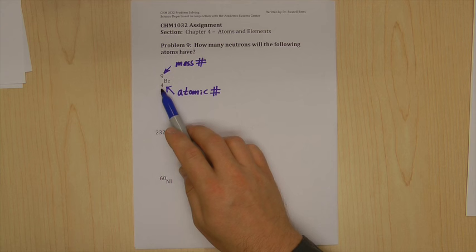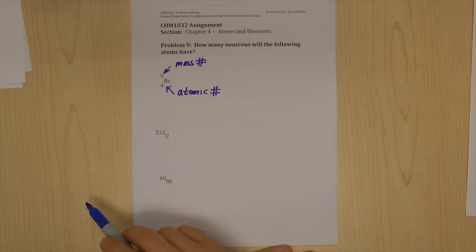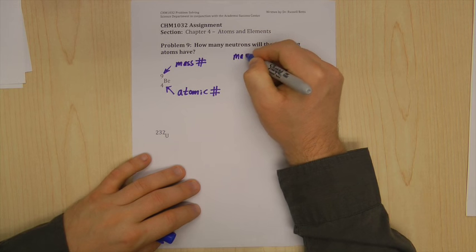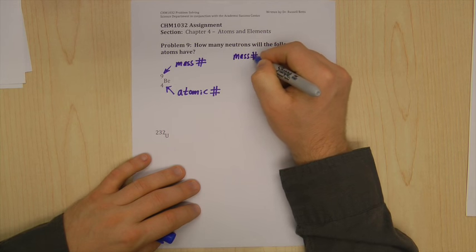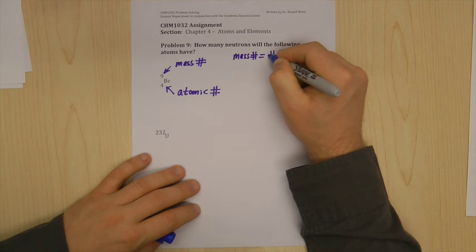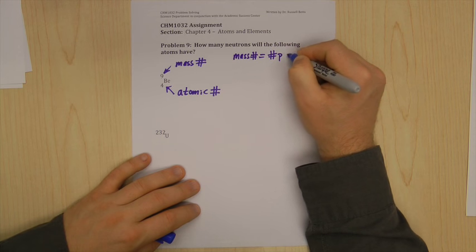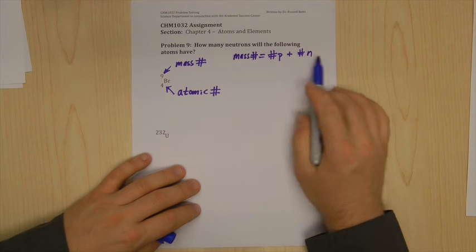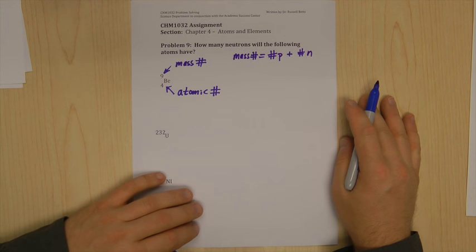Subscripted to the left, that number is always the atomic number. So the mass number equals the number of protons plus the number of neutrons. I just abbreviated protons and neutrons to their single letter.